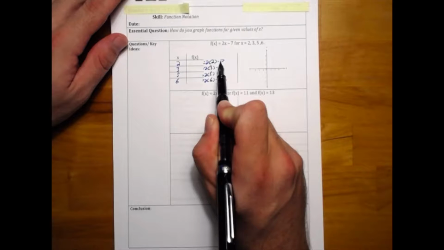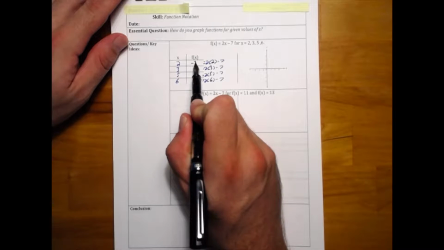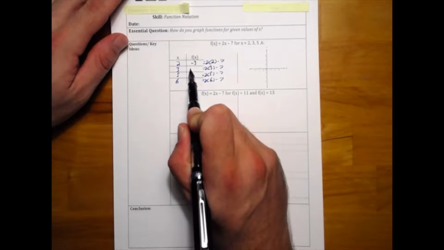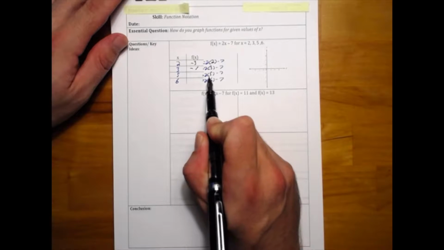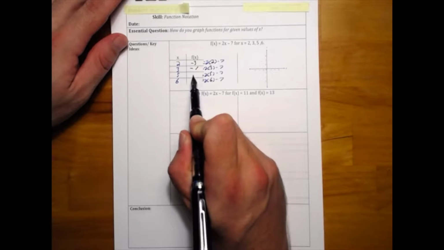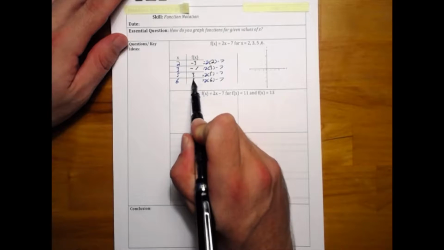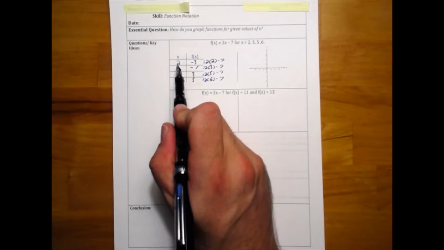So 2 times 2 is 4, minus 7 is negative 3. And 2 times 3 is 6, minus 7 is negative 1. 2 times 5 is 10, minus 7 is 3. And 2 times 6 is 12, minus 7 is 5. Now that we have x and y, or f of x values, we can graph them.